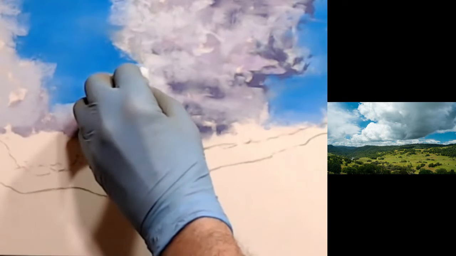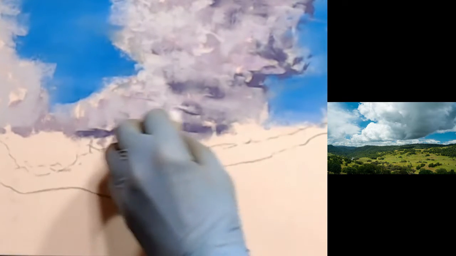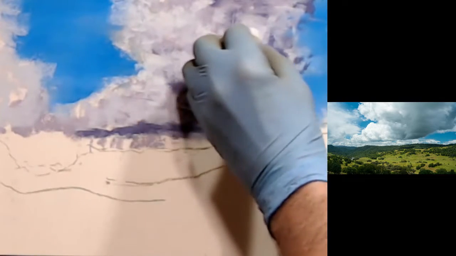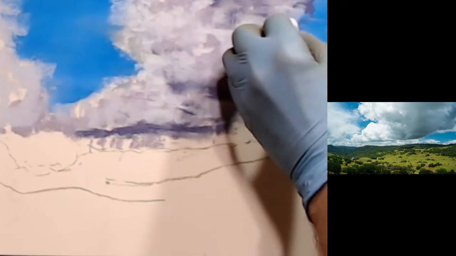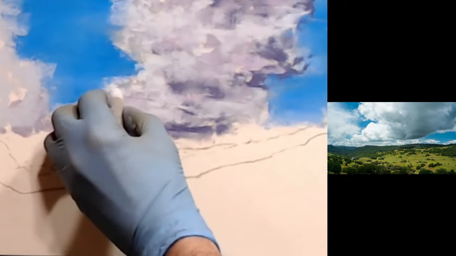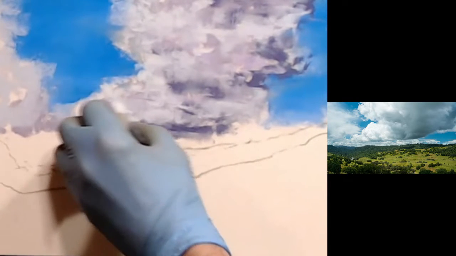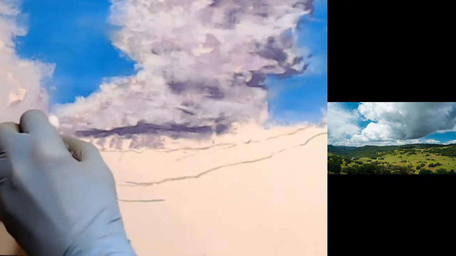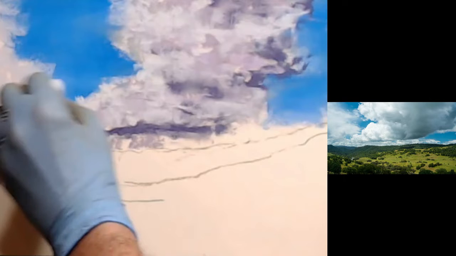And again, I'm going to keep working the cloud highlights back and forth. A very light portion of the clouds at the horizon, as I mentioned earlier, and I'll just keep going back and forth. In the reference photo, it appears that there's a rainstorm developing.